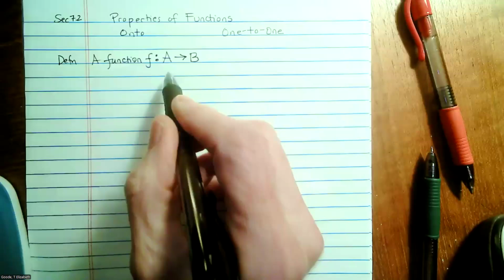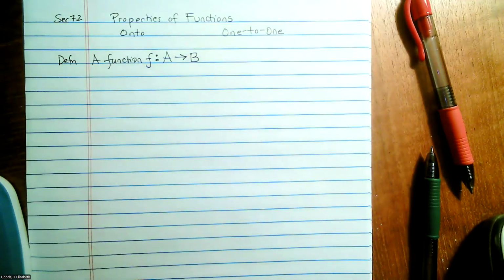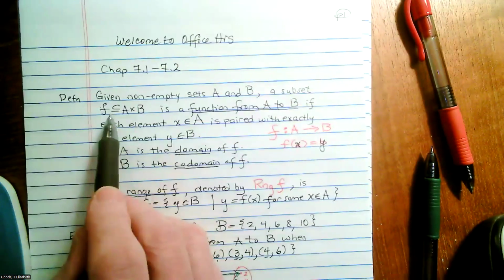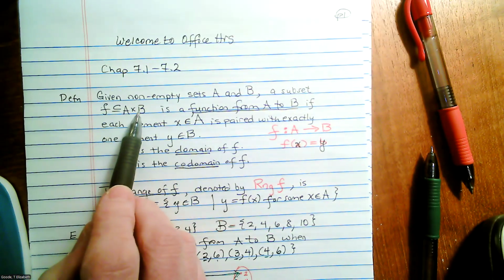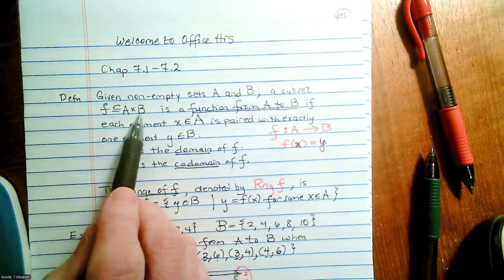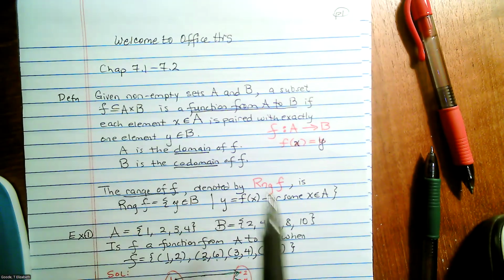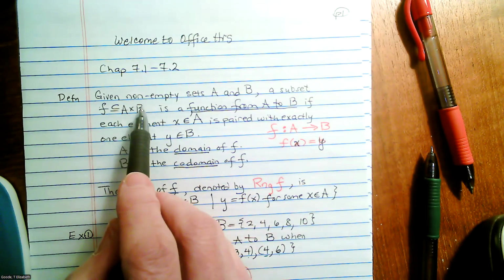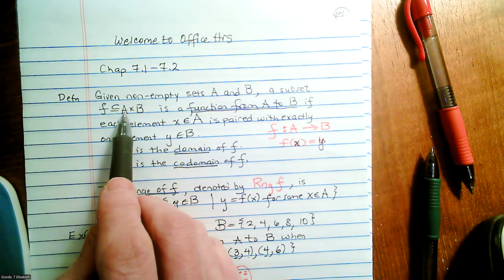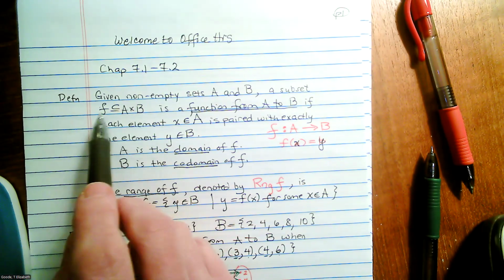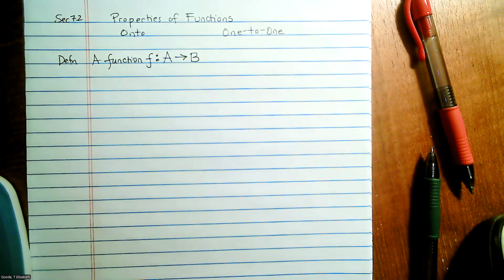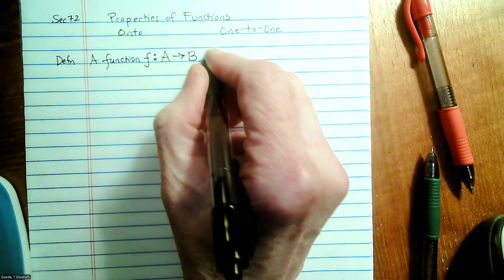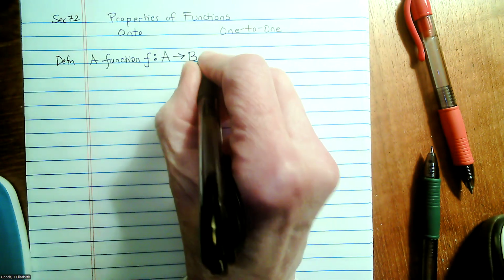Did you notice every function is a relation from A to B? A function from A to B is a subset of A cross B. Every function is a relation, but not every relation from A to B is a function.